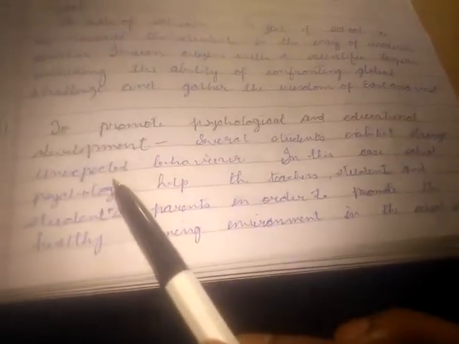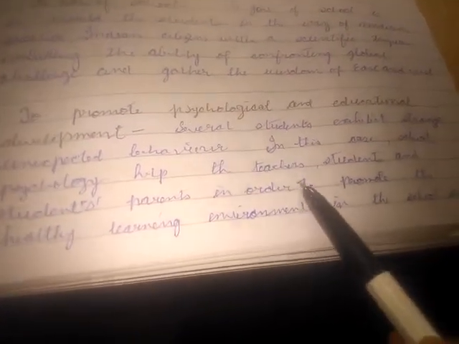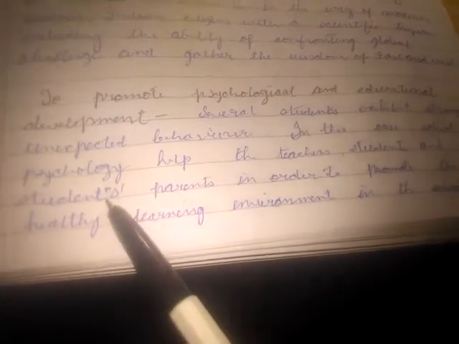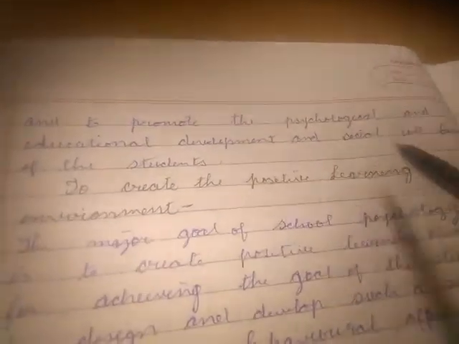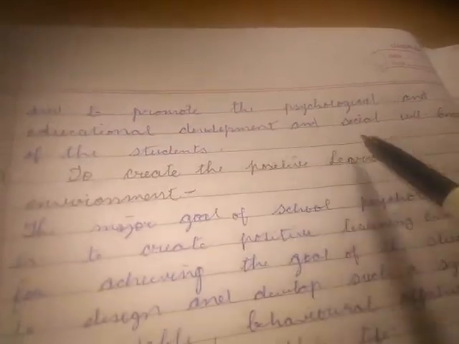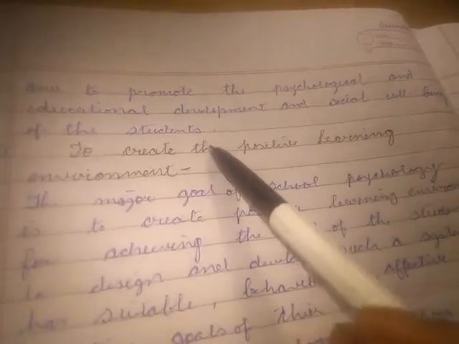Second point, to promote psychological and educational development. Several students exhibit strange, unexpected behavior. In this case, school psychology help the teachers, students, and students' parents in order to promote the healthy learning environment in the school settings and to promote the psychological and educational development and social well-being of the students.